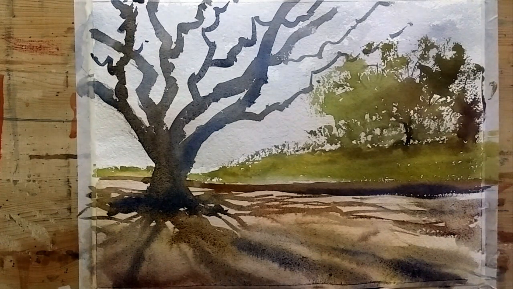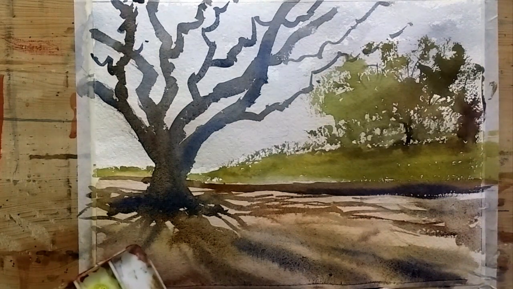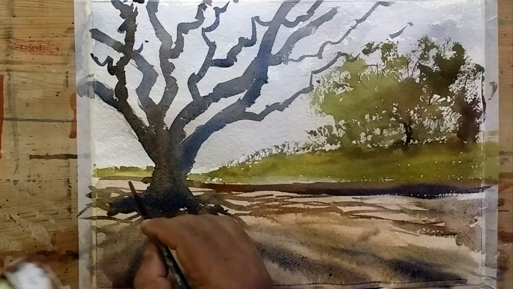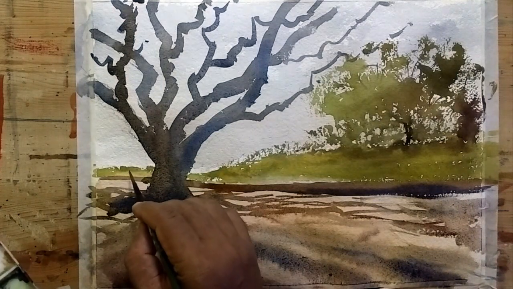Now, having done that, we'll have to define some elements in the foreground and maybe some characters. We'll define some characters now. If you remember, there were some characters here.